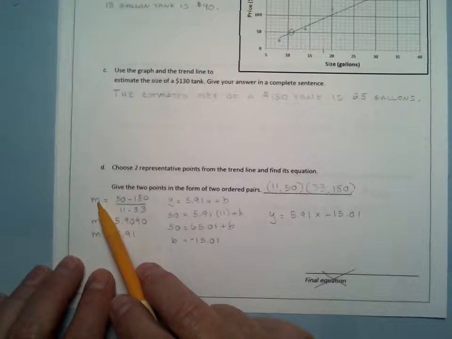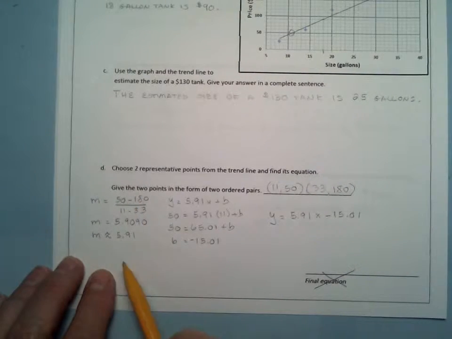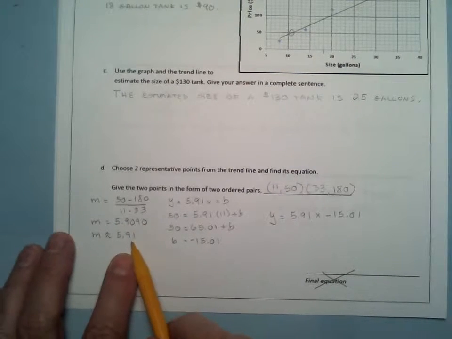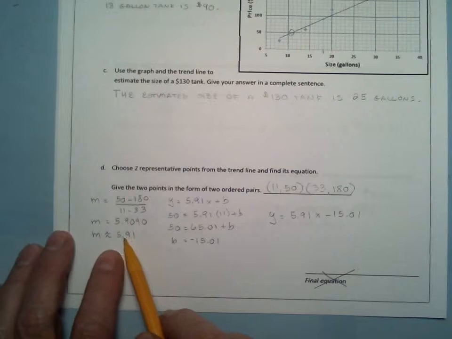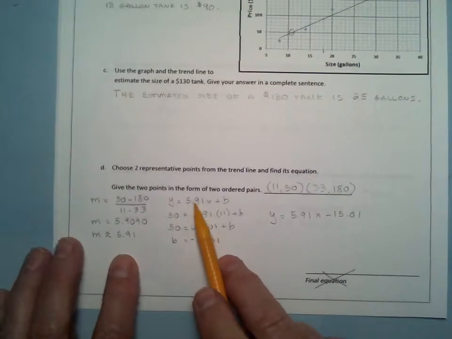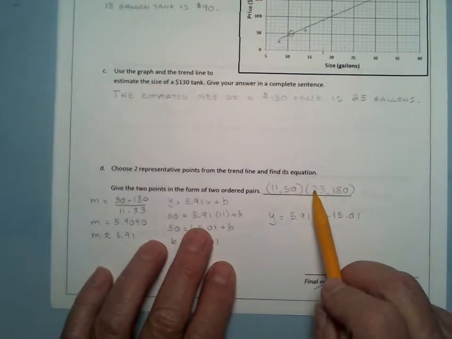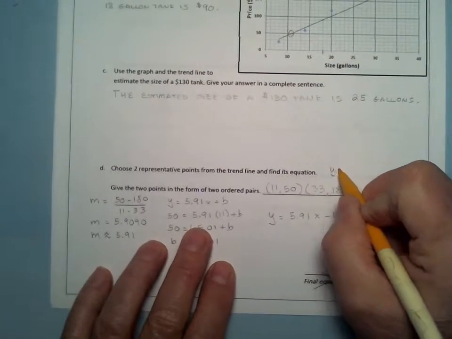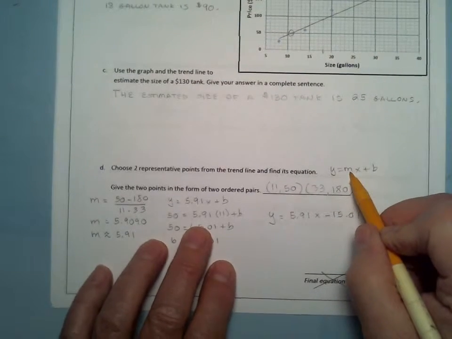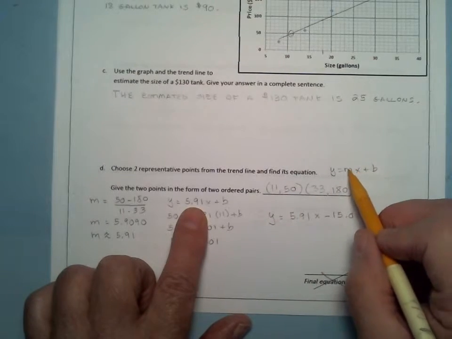So I'm going to use the slope formula, difference in the y's divided by difference in the x's, and I end up with this decimal. And I'm going to round it off to a couple of places. So I got 5.91 for my slope. And then to get the equation, I'm going to have to pick one of these ordered pairs. And remember, we always start out with this format: y is equal to mx plus b. And I already know m. There it is. So I'm going to pick one of these guys to put in for x and y.